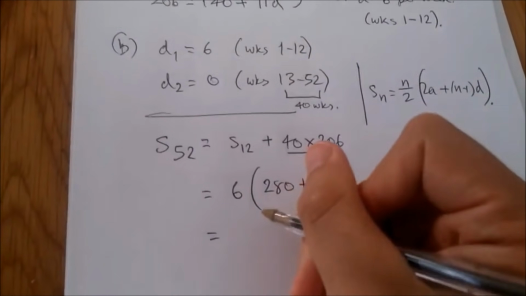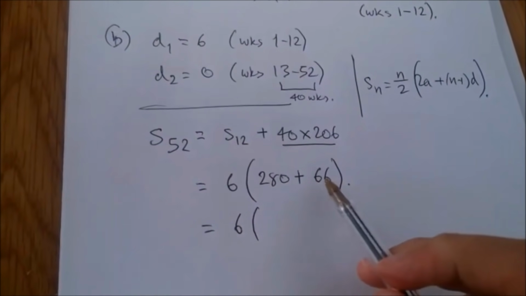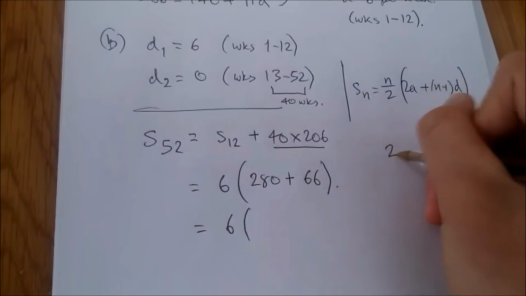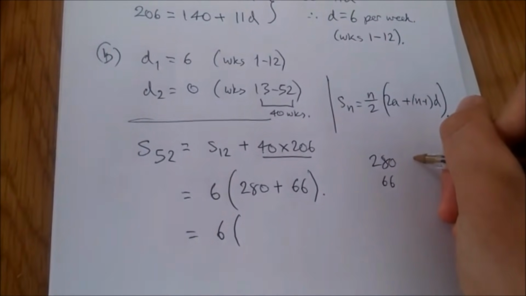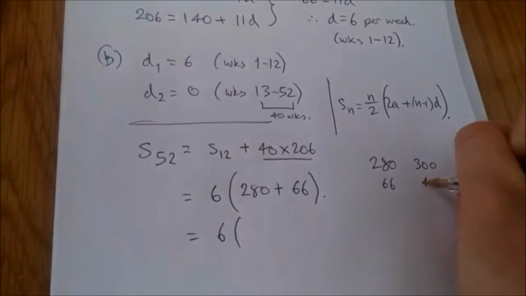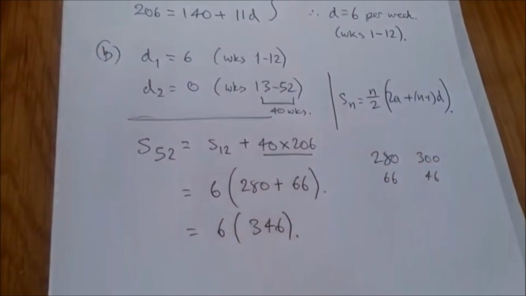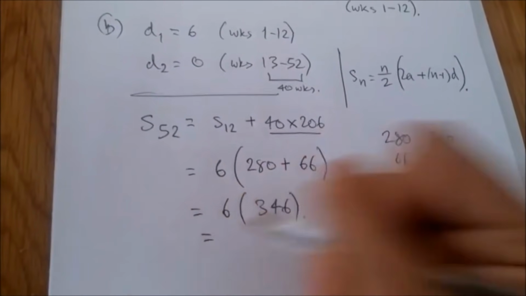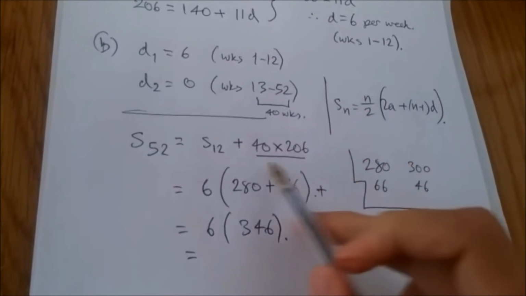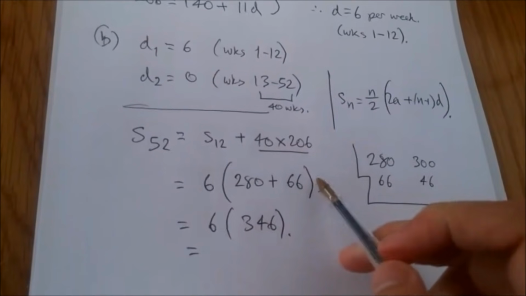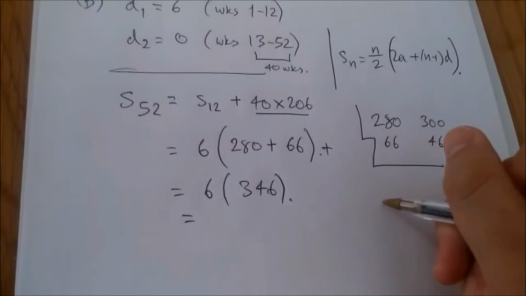Okay, not bad. Now evaluating all of this, what happens? This is actually not such a bad one. I've seen worse ones in earlier papers. 280 plus 66, so we can just add 20. If you're not confident of this, always try and increase the value. So I'd raise this by adding 20, subtract 20, and then it's just 346. Now multiplying this out, oh yeah, we can't forget this other term. So 40 times 206, again doing the same logic, 40 times 200 plus 40 times 6.